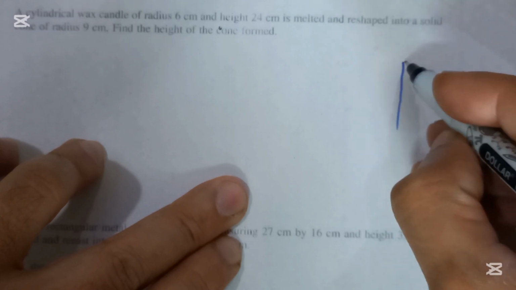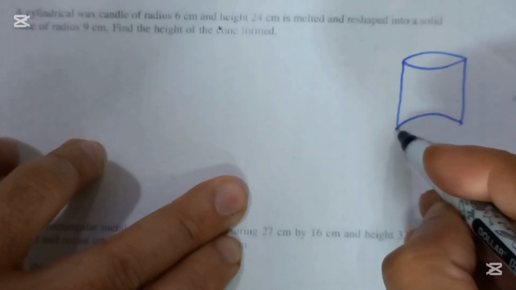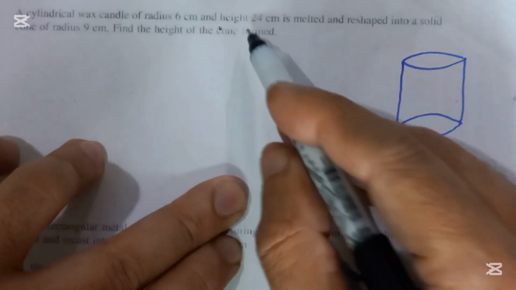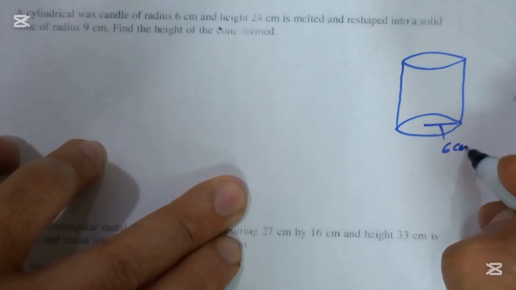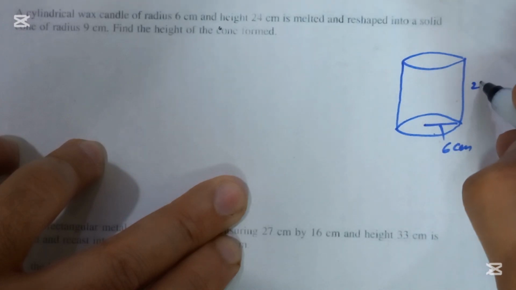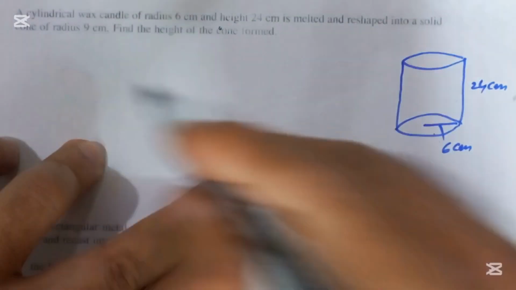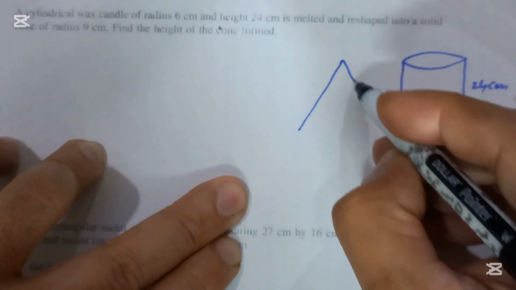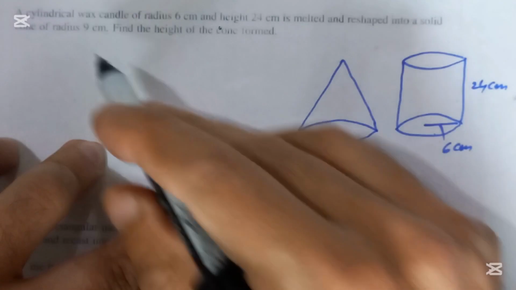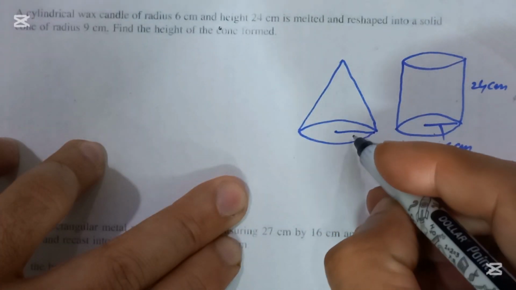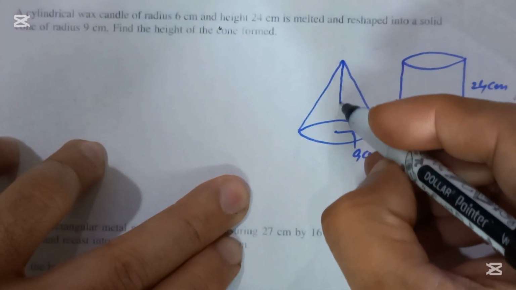So here is a cylinder of radius 6 and height 24. Find the height of the cone. So this is the requirement.